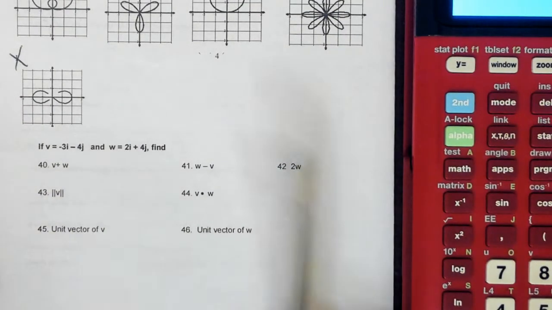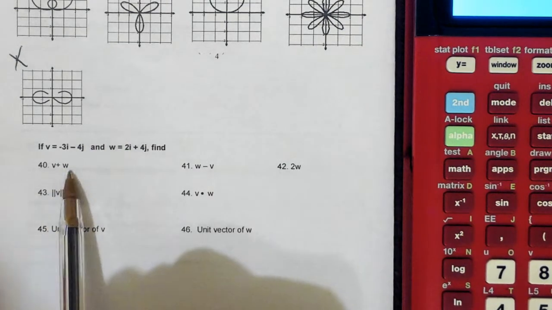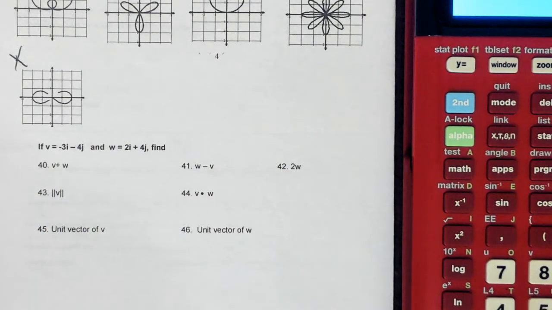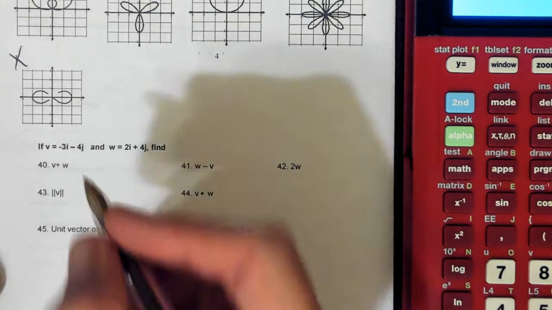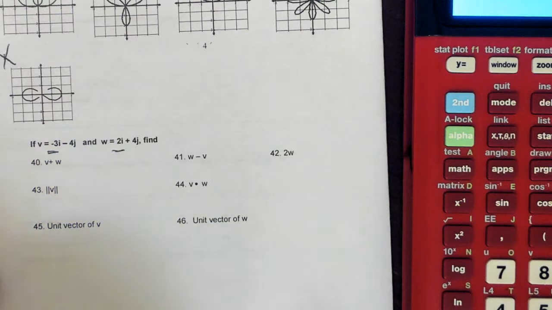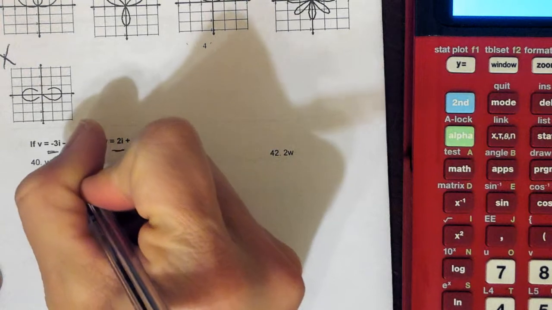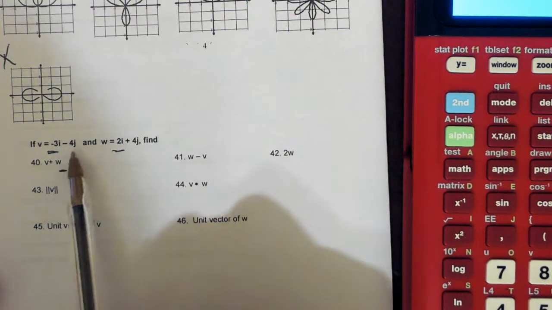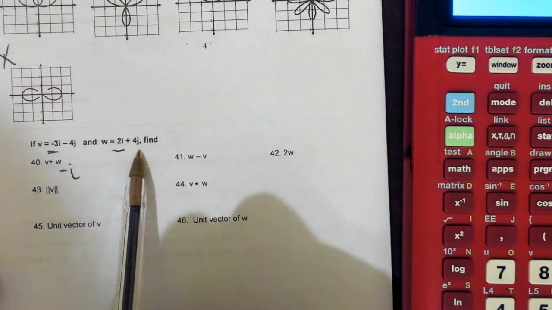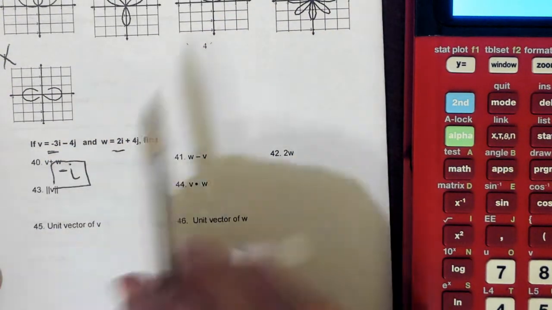Alright, down here on 40 through 46, we did some of this on the front. I'm just repeating it again because you're going to see it on your test, and I added these two problems called unit vector to make sure we go over how to do that, because I did not put those on the front. So when you're adding vectors v and w, remember to add the i's with the i's and the j's with the j's. So I have negative 3i plus 2i. Well, negative 3i plus 2i is negative 1i, or just negative i. And then I've got negative 4j and positive 4j, which is 0j's. So your answer is just negative i.